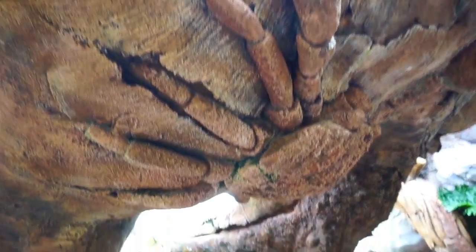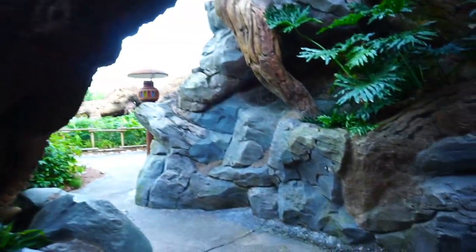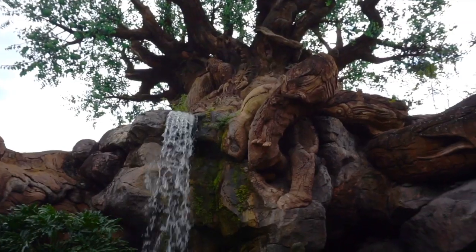And the neat thing is you can just wander through the Tree of Life here for as long as you want. There's lots of places to sit, lots of shade and cool spots. So in the summertime, when you're here and it's really hot, the Tree of Life in the bottom of the base area is definitely the place to cool off. Just watch out for things like this spider right here. My gosh, I hate spiders.